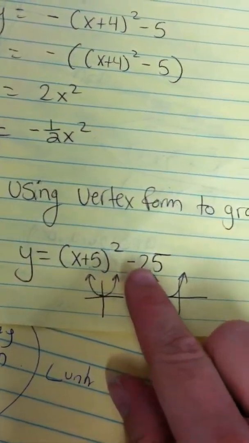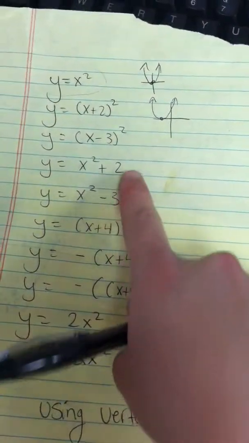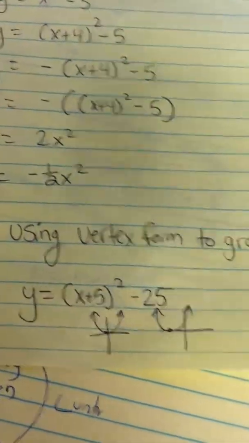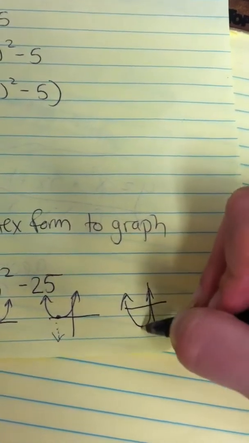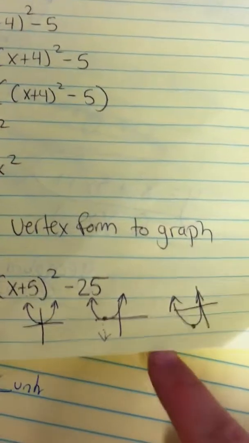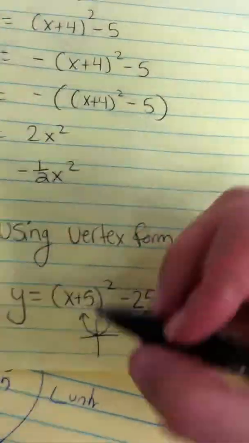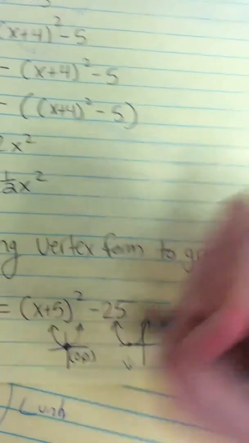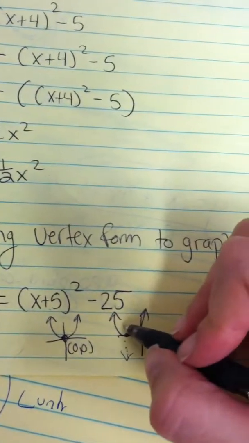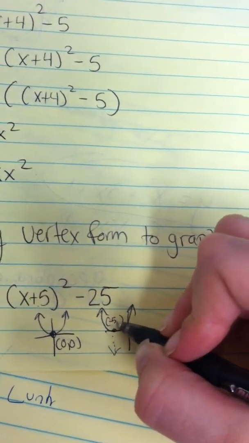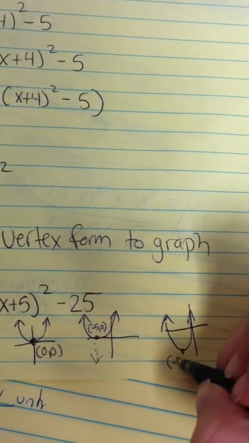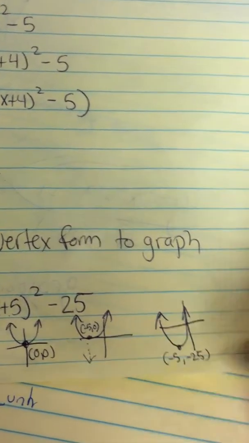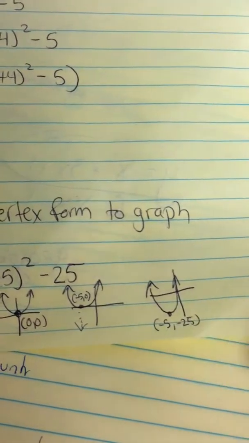And then if you paid attention and noticed what all these extra things outside did, well, this 25 actually ends up moving the parabola down 25 spots. So it's really going to look something like this. And I should actually be able to figure out what this vertex is. If it was 0, 0 here, and I moved it over to the left 5 spots, I'm now at negative 5, 0. And then if I moved it down 25 spots, this is now negative 5, negative 25. So without even doing anything, I just figured out the vertex.